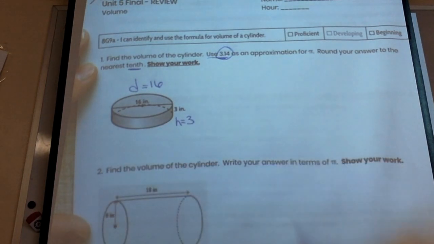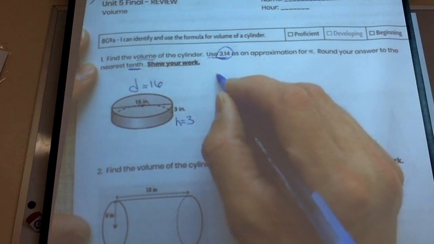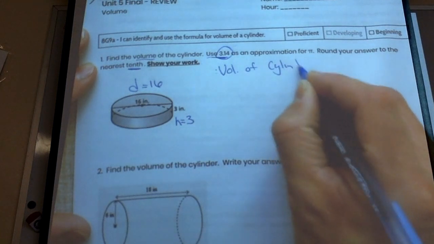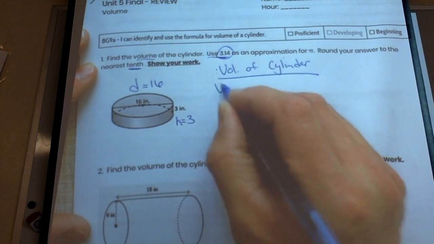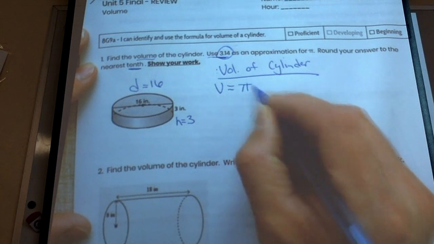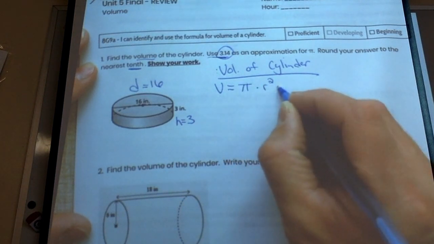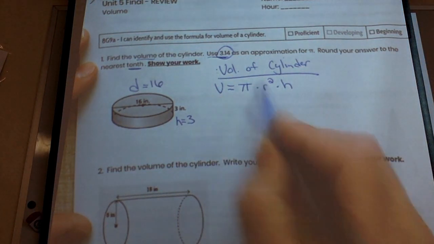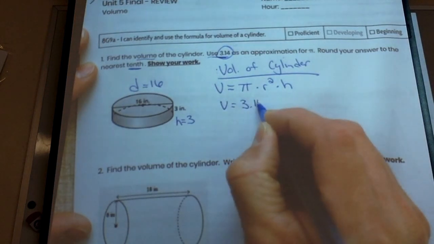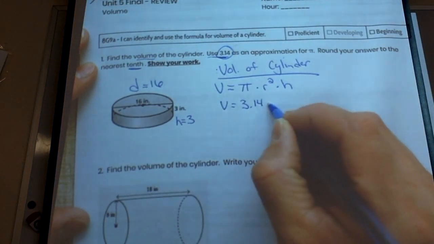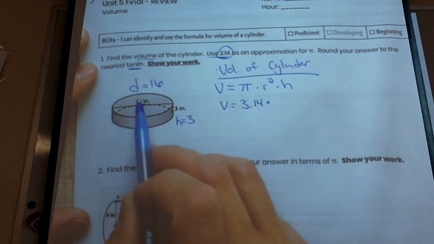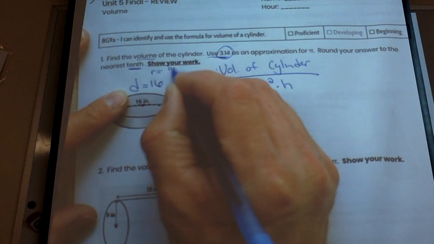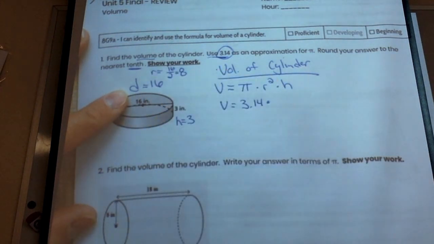In our formula for a cylinder, what we need to do is find the volume. So the volume for a cylinder equals pi times radius squared times our height. So let's look at what we need to know. We need to find out our volume. We know pi is 3.14 because that's what it tells us to do in the directions, times our radius squared. Well, right now we don't have radius, but we know radius is half the diameter. So radius equals 16 divided by 2, which equals 8. So we're going to use 8.